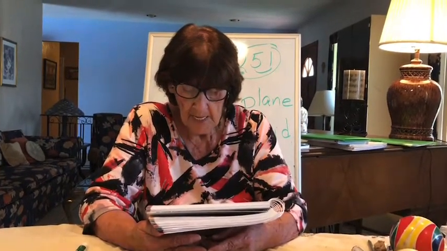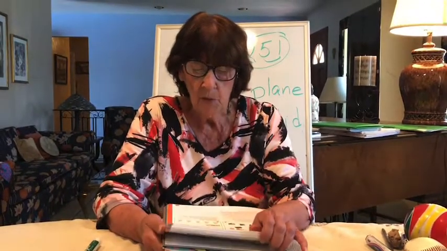Now on the bottom, you are going to be adding. Remember, you add the ones column first. Put the answer down and then go into the tens column. There is no regrouping or renaming here, so you don't have to worry about carrying over any numbers. Okay? Well, anyway, that concludes the math lesson for today.